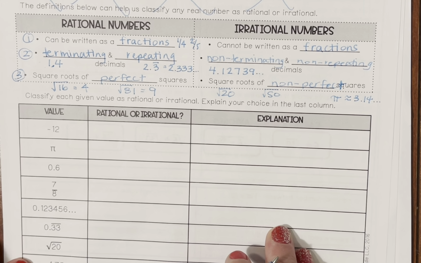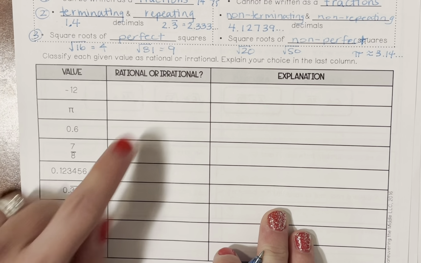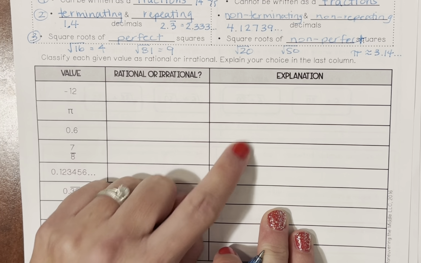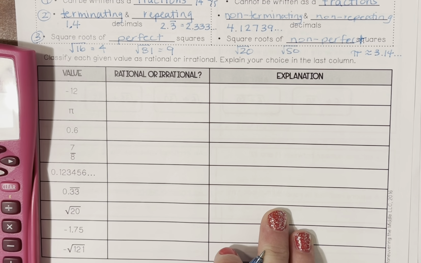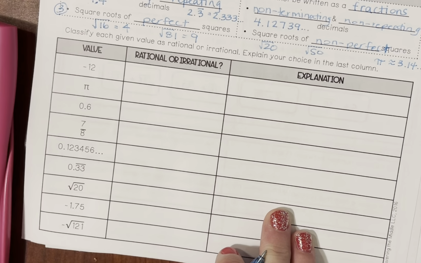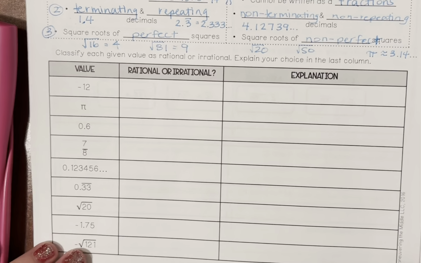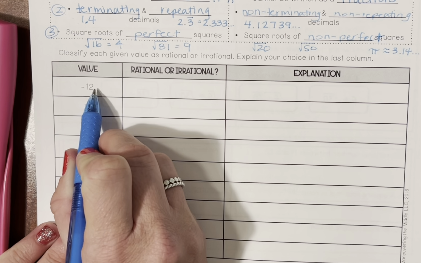Okay, let's take a look here. We've got a bunch of different numbers, and we're going to decide if they're rational or irrational, and we're going to explain why. And you might want to have your calculator close by because you may want to use your calculator for some of these, especially some of these square root ones. All right, so our first number here is -12.